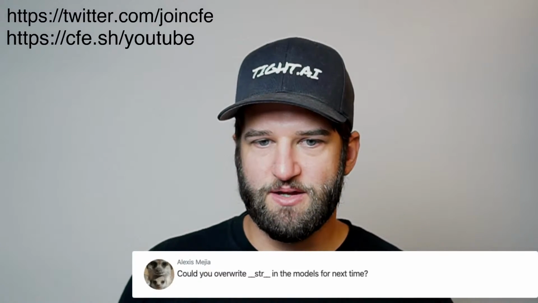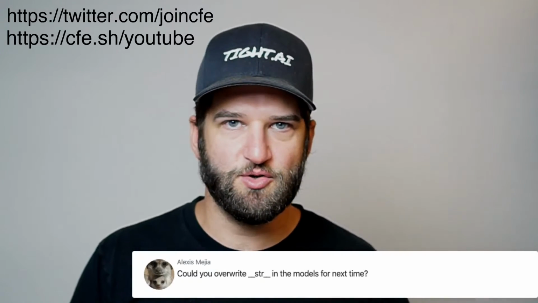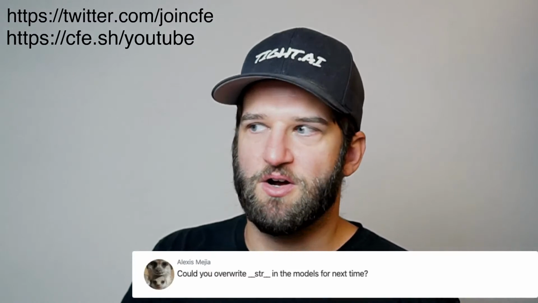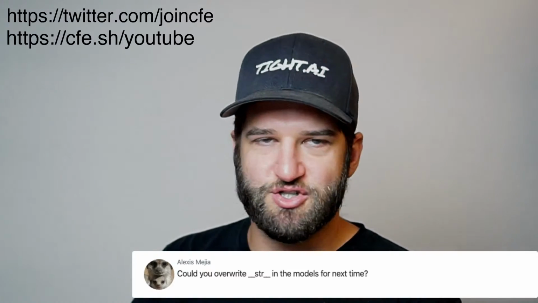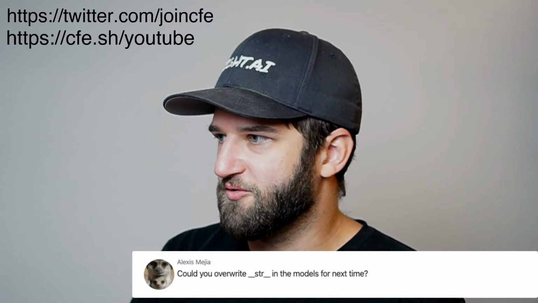Can you override the string method in models next time? That is incredibly easy to do. I think you can do it yourself. Just define two underscores, str, two underscores, and self, and just change it how you might want. Just return a string. That's all you need to do, is return a string from that string method.